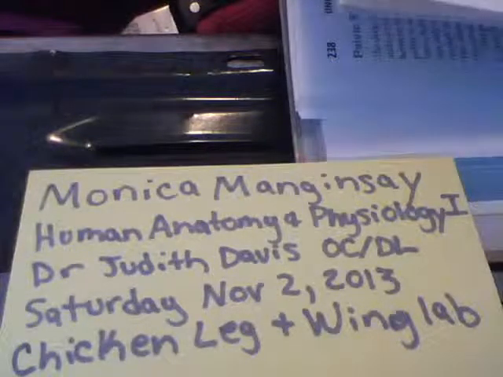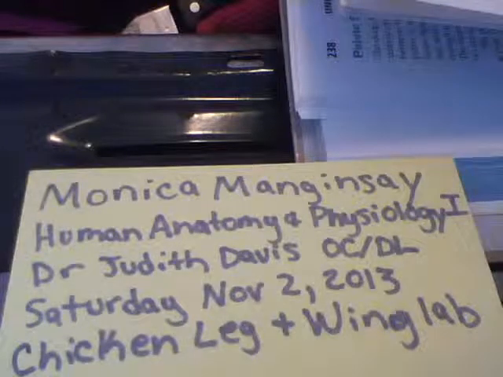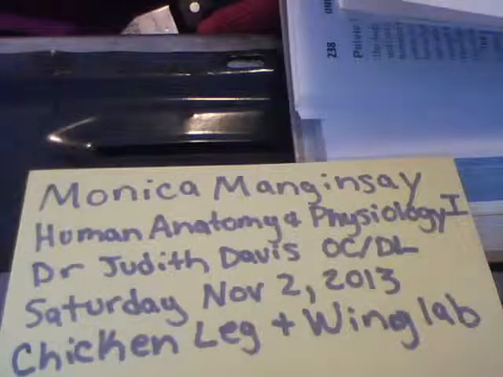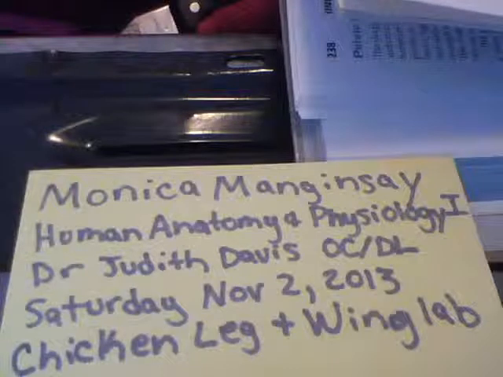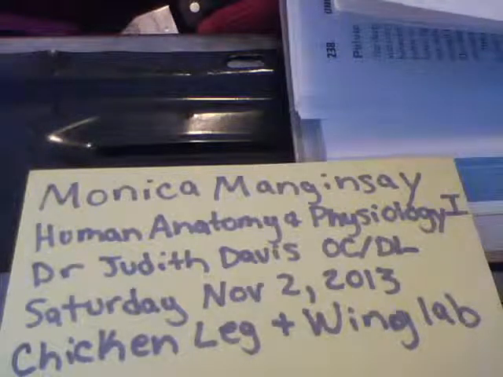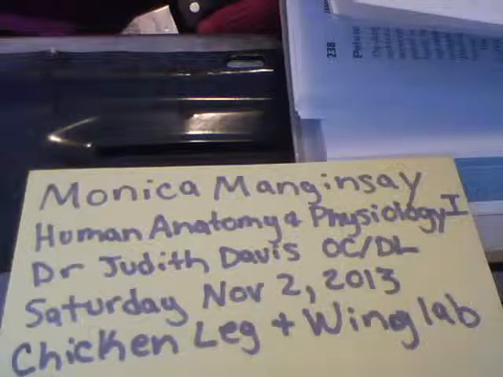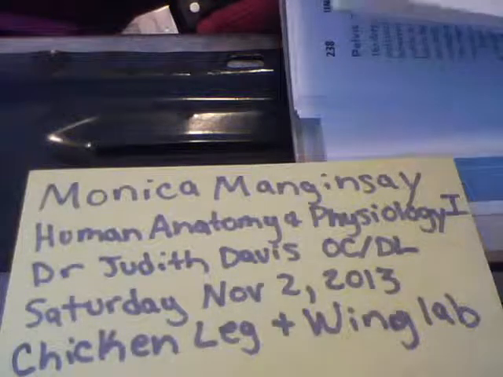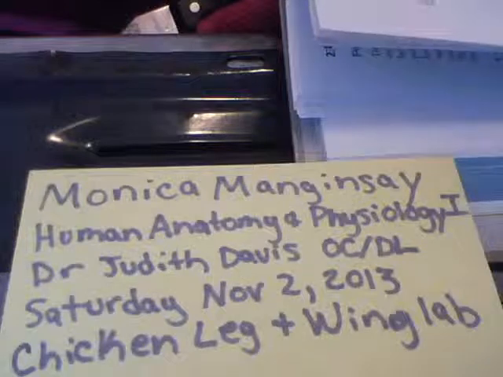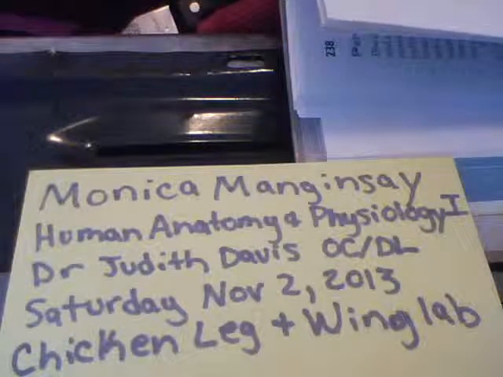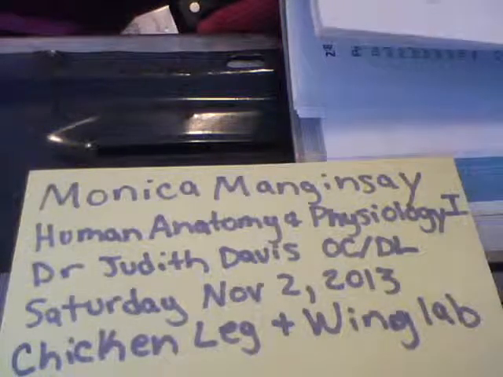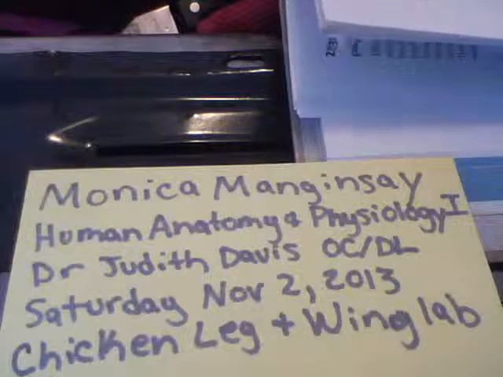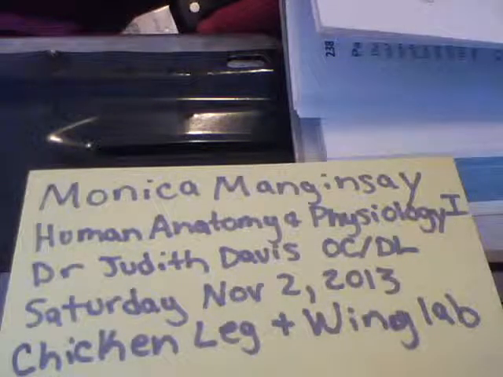Articular capsule. The joint cavity is enclosed by a 2-layered articular capsule or joint capsule. The tough external fibrous layer is composed of dense, irregular connective tissue. It strengthens the joint so that the bones are not pulled apart.